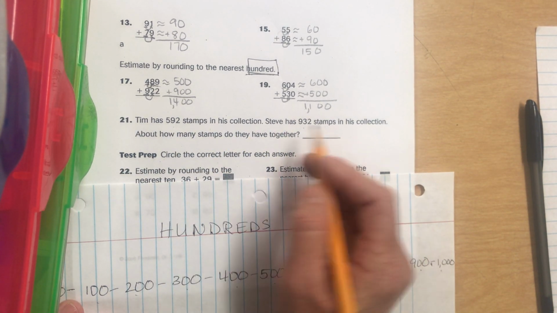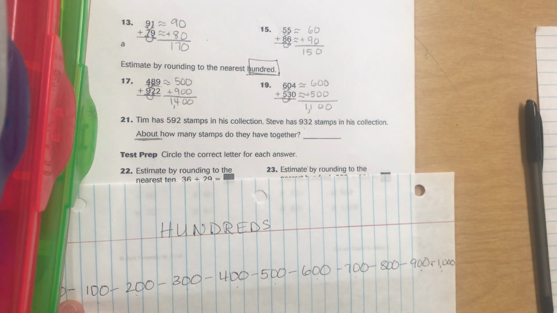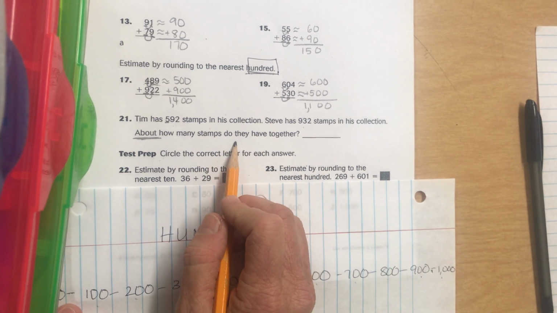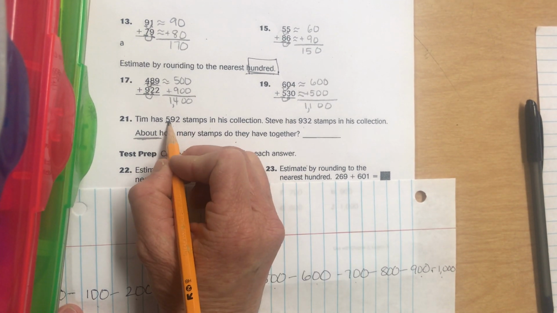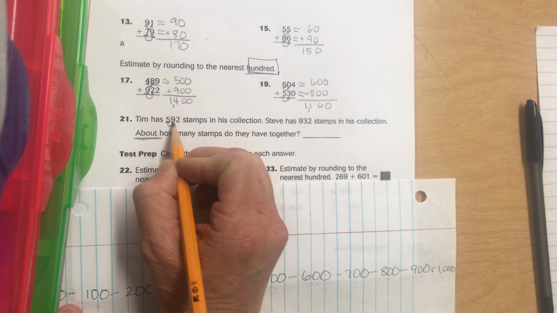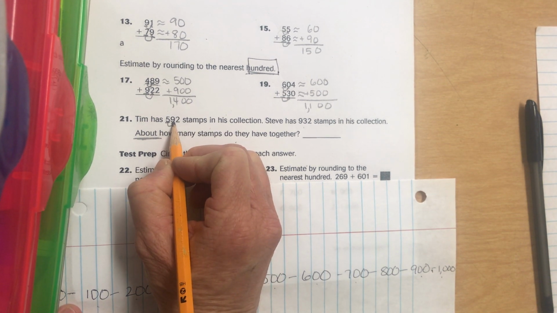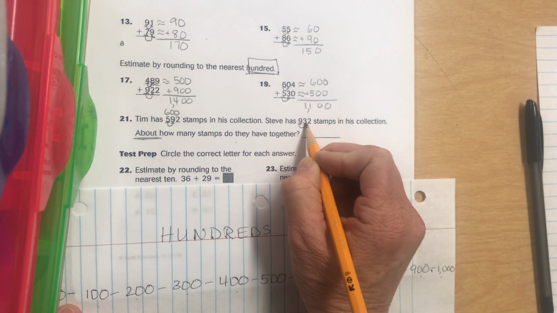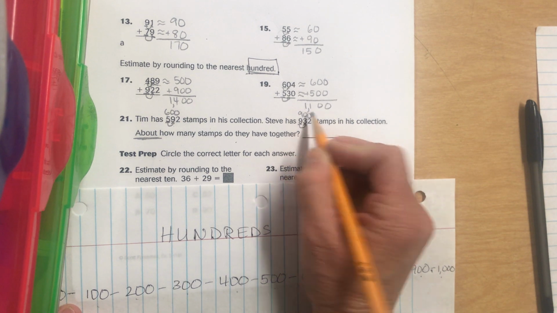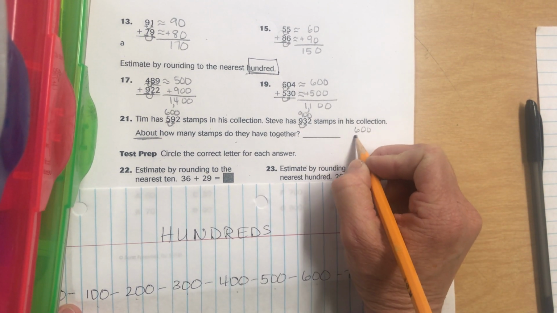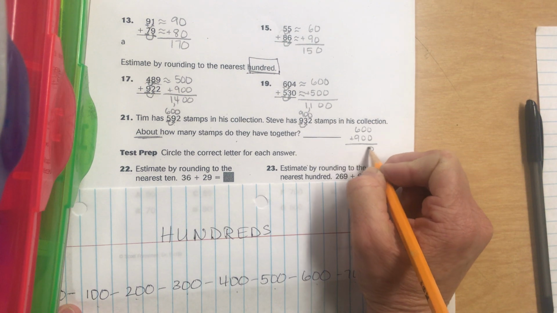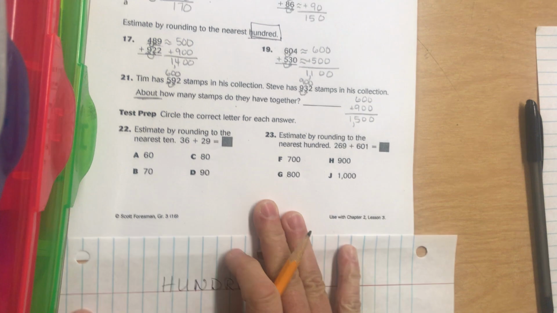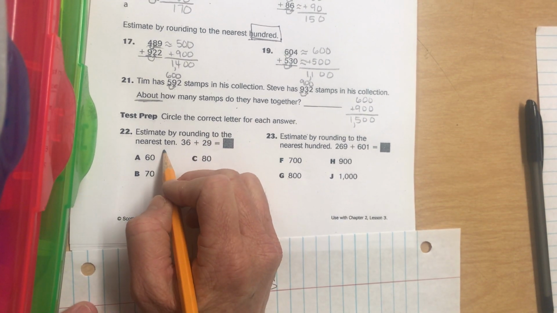Okay, Tim has 592 stamps in his collection. Steve has 932. About how many stamps? About means we're going to round. So 592. If they don't ever tell you, you always go to the highest place value, okay? So 592, the 9 is the boss applesauce. This is gonna round to 600. 932, the 3 is the boss applesauce. This is gonna let it rest at 900. So we're gonna add 600 and 900 and get 1,500.